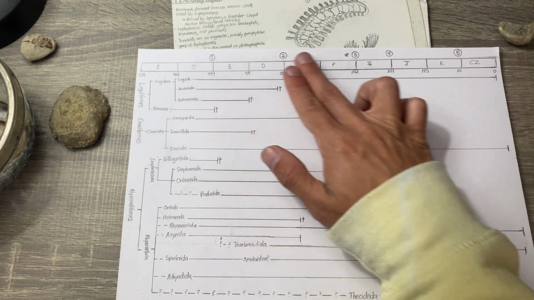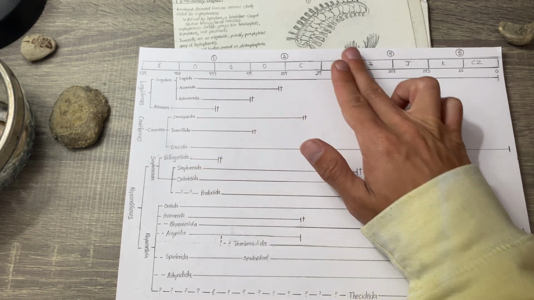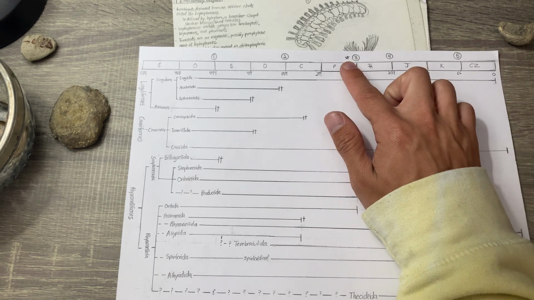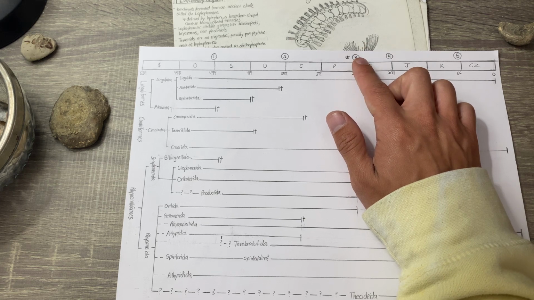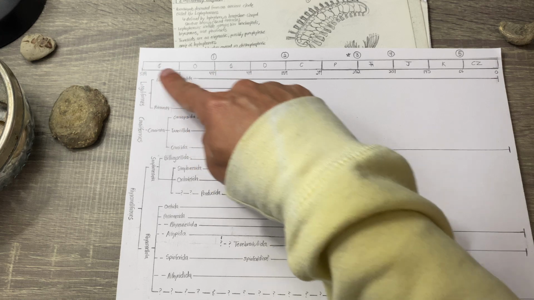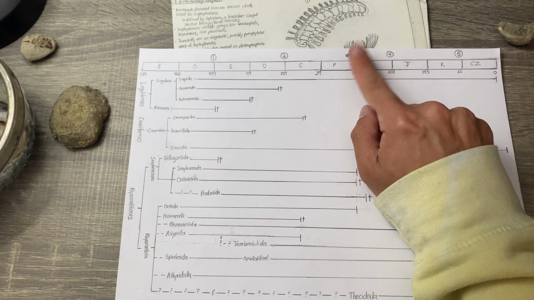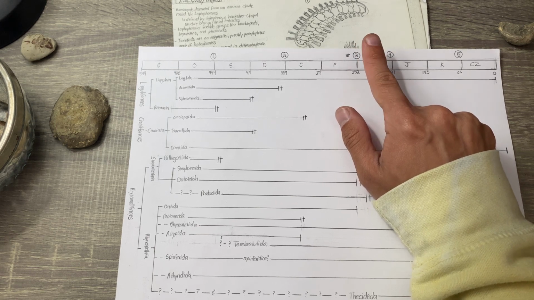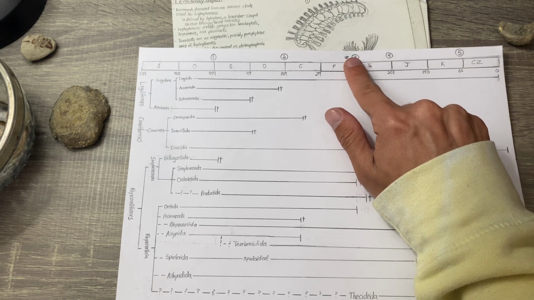Up here I have the big 5 mass extinctions. This is the end Ordovician, the end Devonian, the end Permian, the end Triassic, and the end Cretaceous. I put a star here because this is the worst biodiversity crisis in the Phanerozoic. This entire eon is known as the Phanerozoic. This is the worst biodiversity crisis that we've had in the last 500 or so million years. And it is integral to the story of the brachiopods, which is why I put a star next to it.